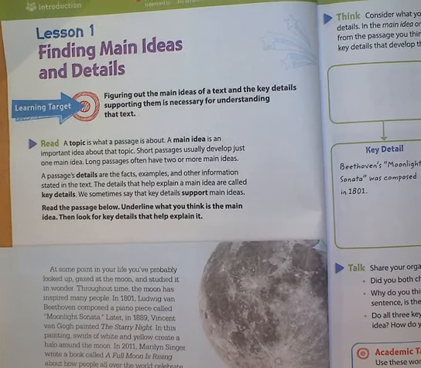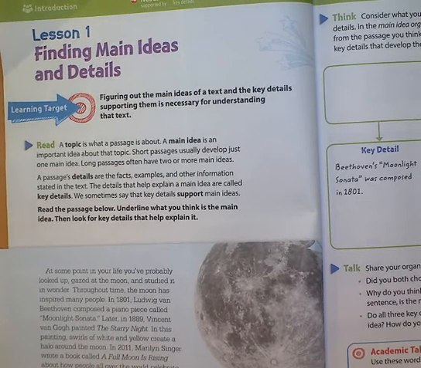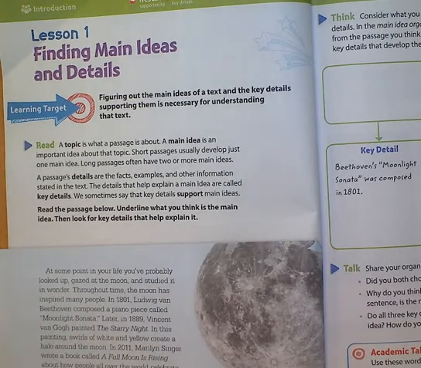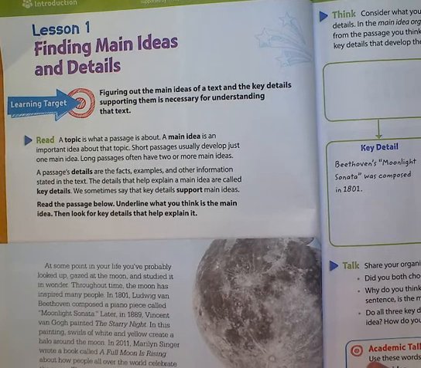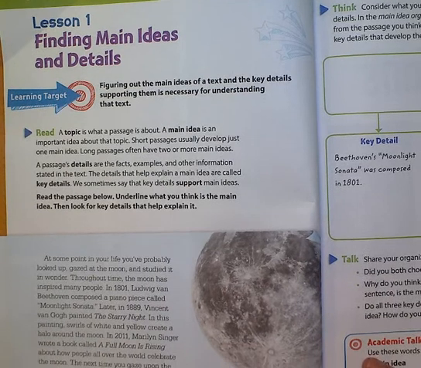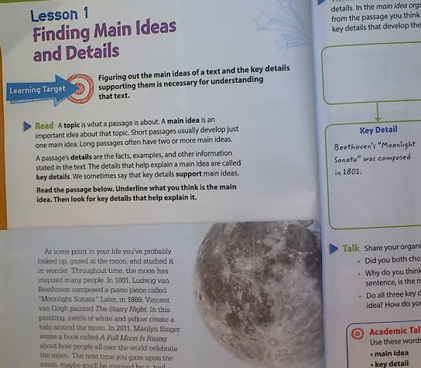Hey guys, we are about to adventure into our last week of main idea for right now. So we're really going to be hitting it hard with some main idea passages. Informational text is the best way to practice main idea and details.